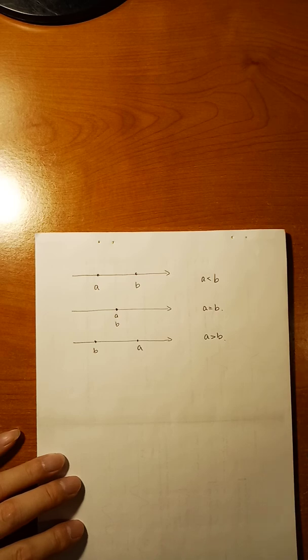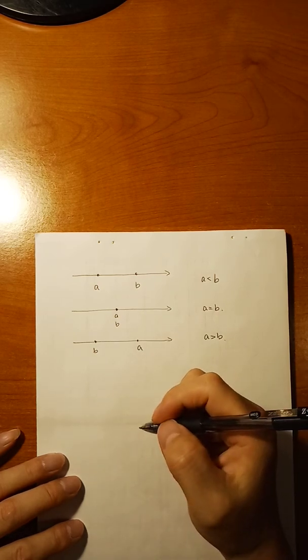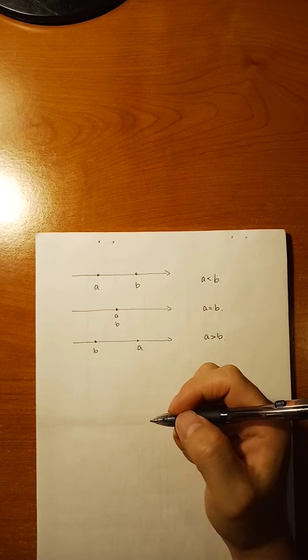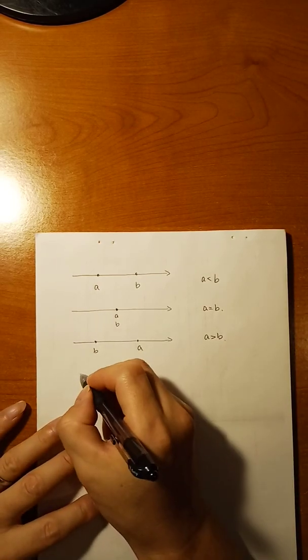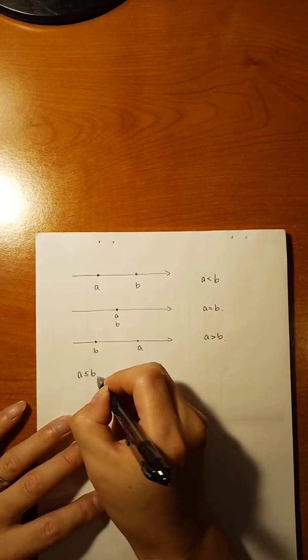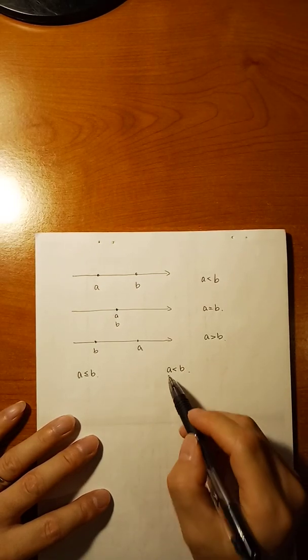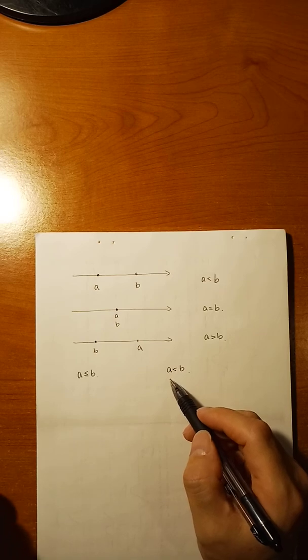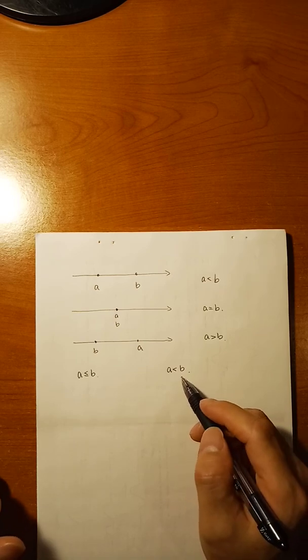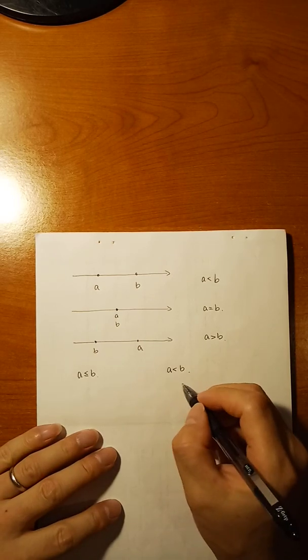And there is some difference. Sometimes we write this way, or sometimes we write this way. This way means A is strictly less than B. A cannot be equal to B. So this is called a strict inequality.